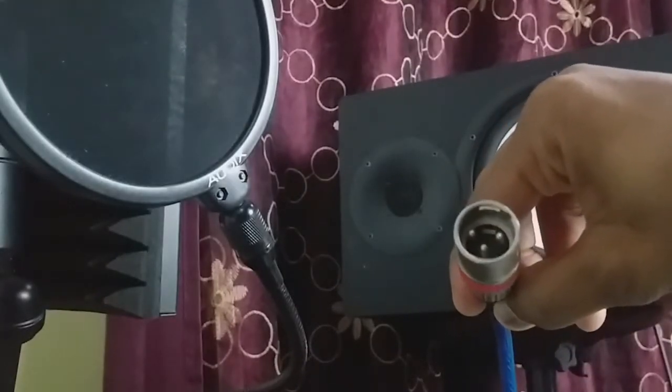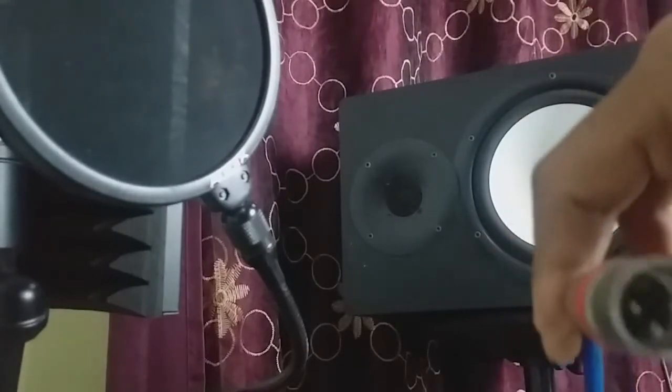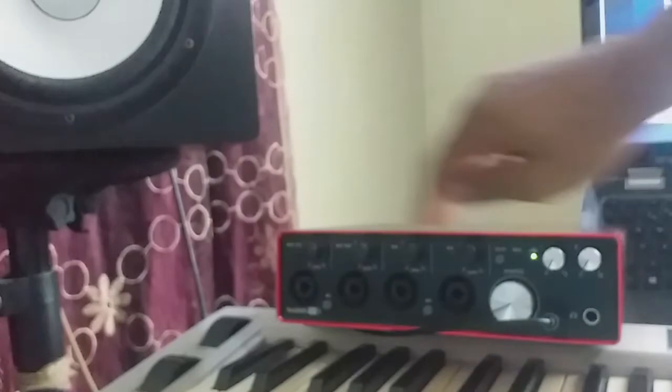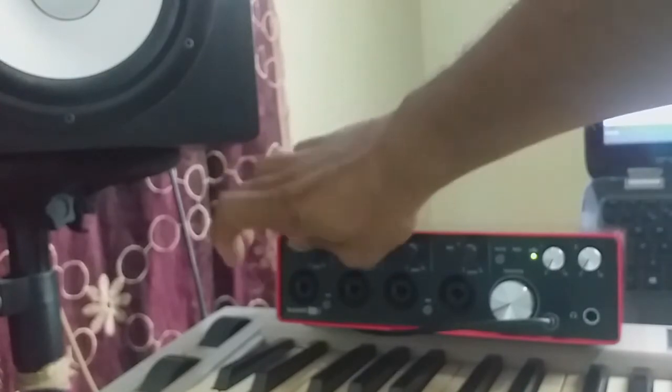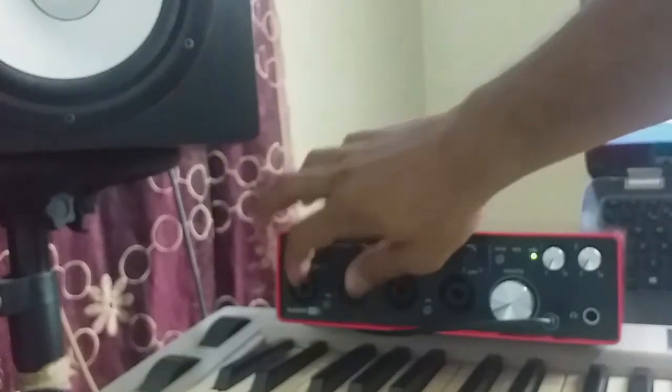Okay, so as we've connected that end to the mic, we'll take this other end. This end goes straight to the sound card. Now, as you can see on the audio interface, it has 4 different ports, but I will just use one, and I'm gonna plug the mic here.